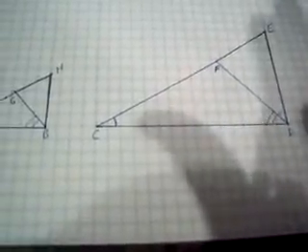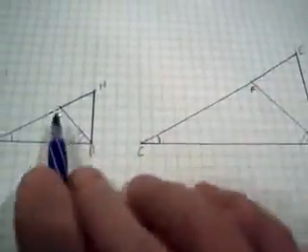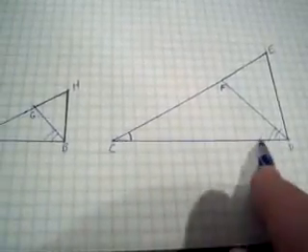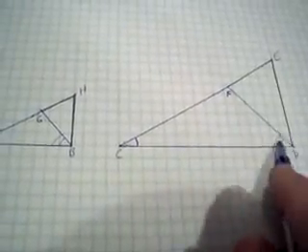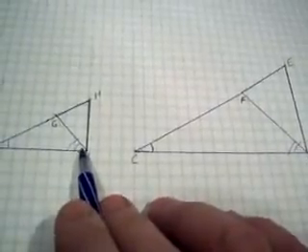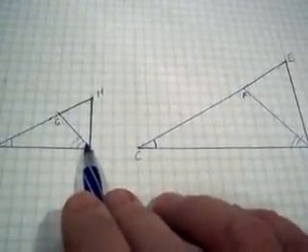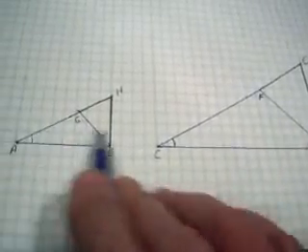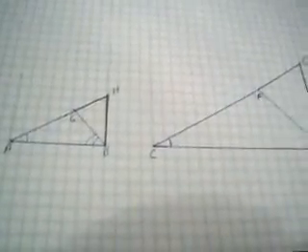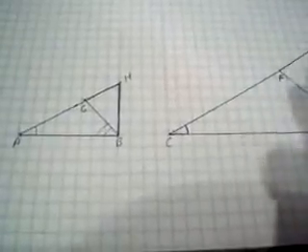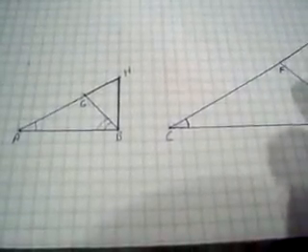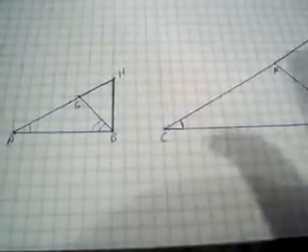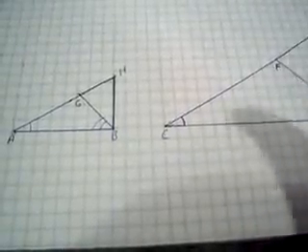Now, how are you going to construct on this line right here these two angles right here? Well, the way you're going to do it is by Euclid Book 1, proposition number 23. So these two angles right here, when you get finished, will be these two angles right here. And of course, this is proven by Euclid Book 1, 23.